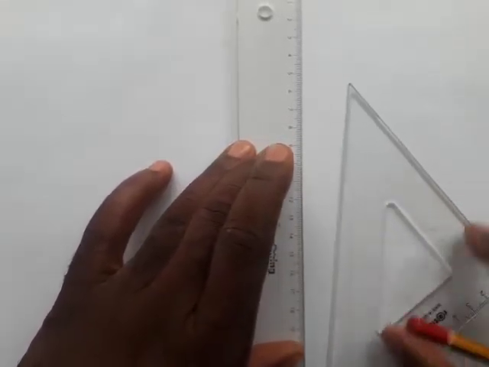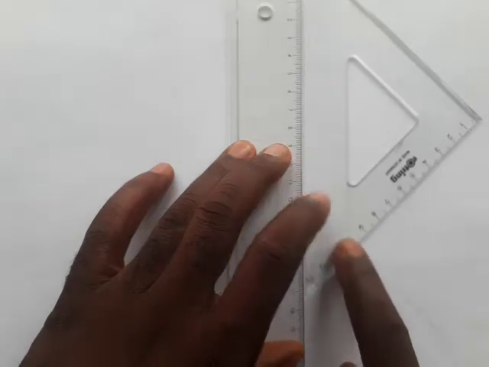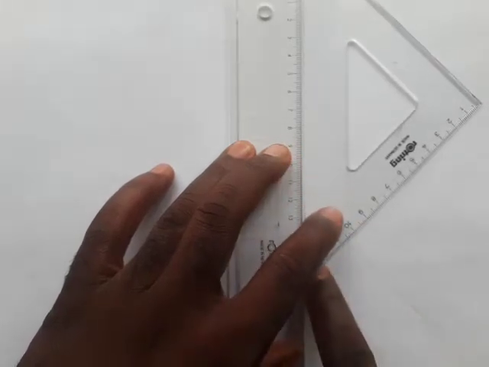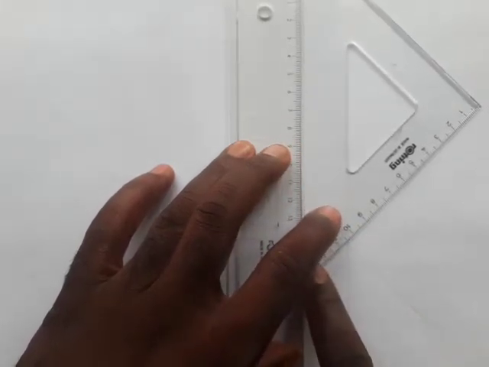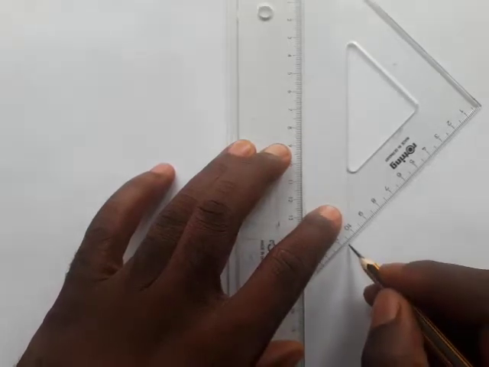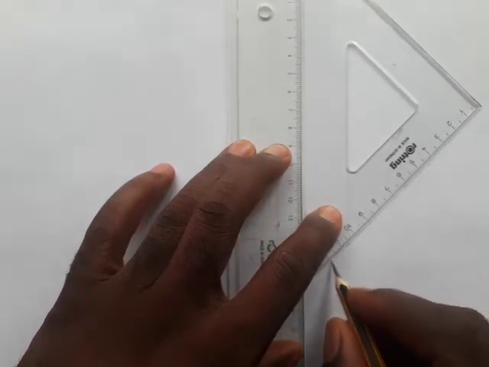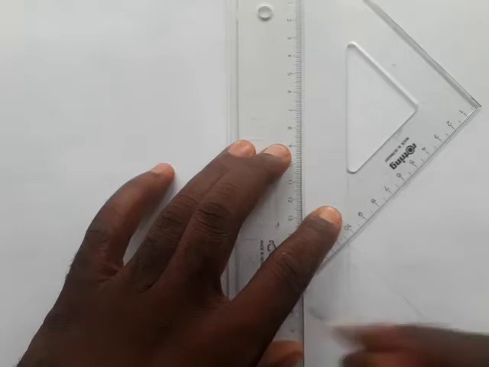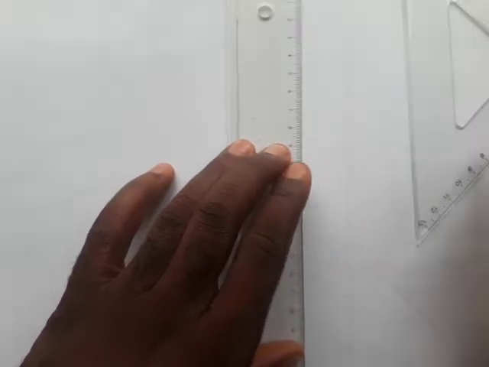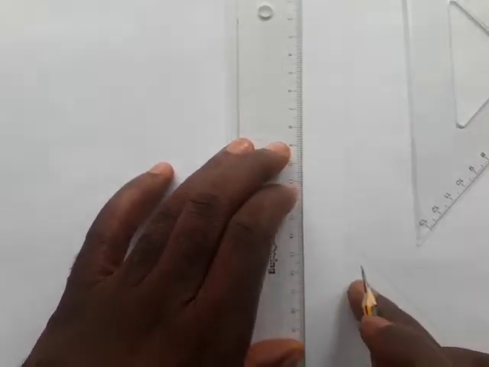Now adjust up, and at that same point you draw another line in this form. There are several ways you can do that. Another way is this: after drawing this line, get your pair of compass.